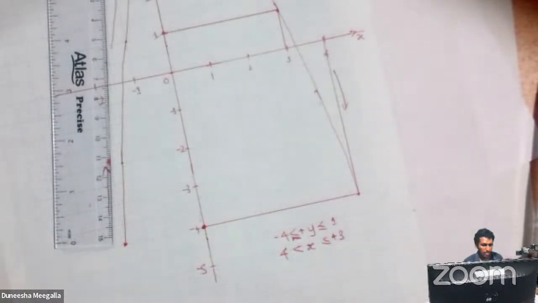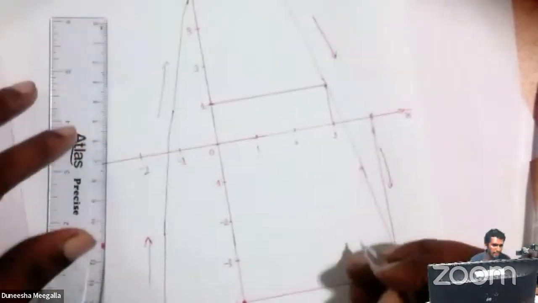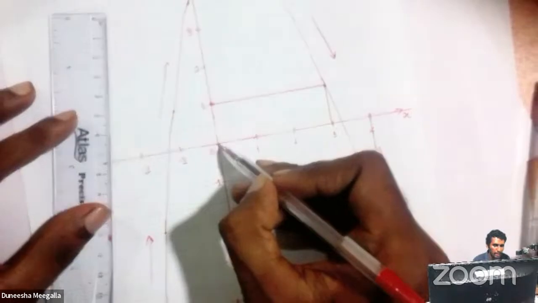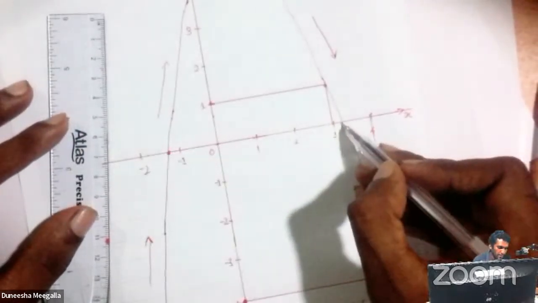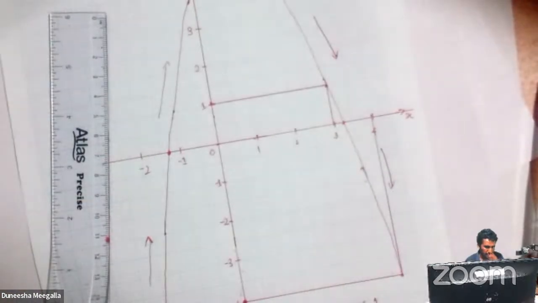When y is 0, where? Y is 0 here. Then what are the points of x? Can you find by the graph? Satish, try to find it from the graph.